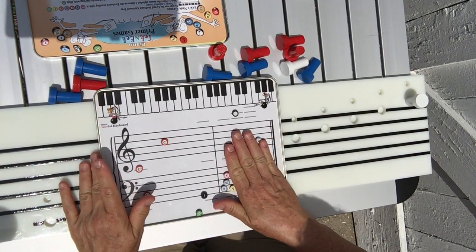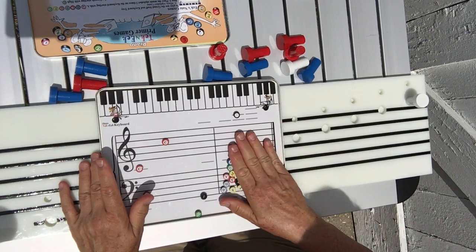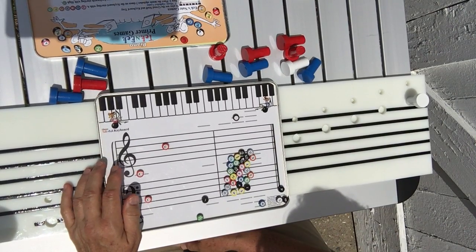All right, so that's that, and I'll take all my fun indoors now and do some stuff on the piano.